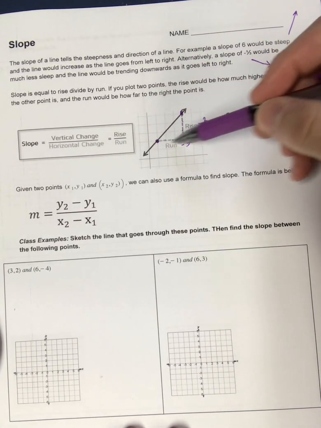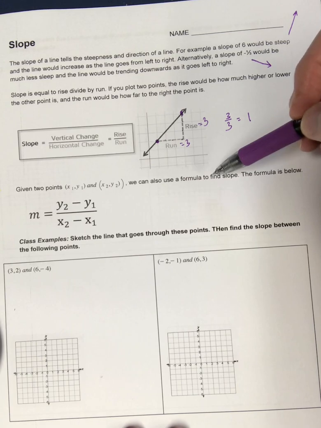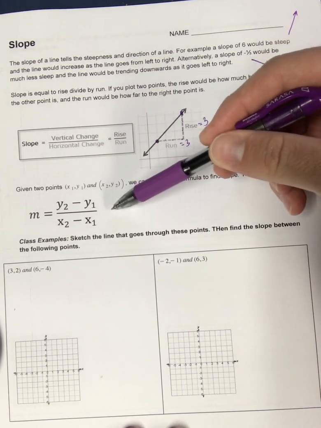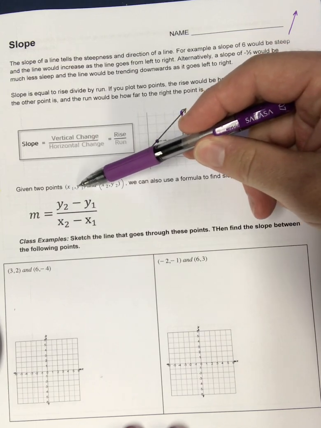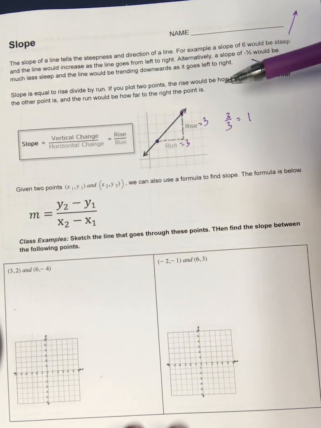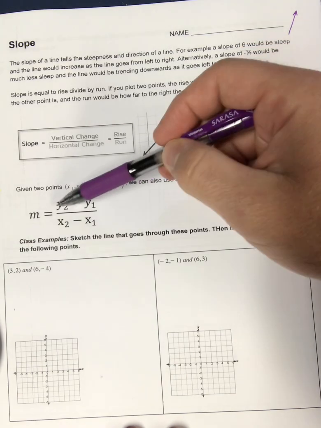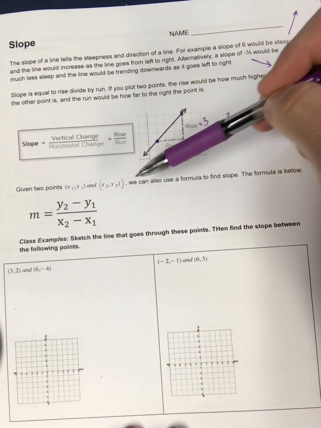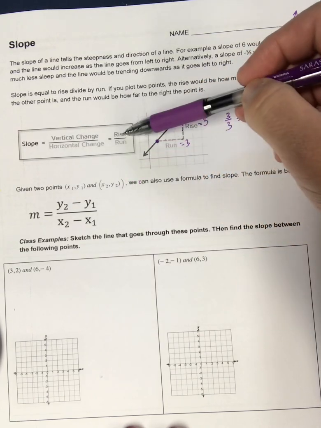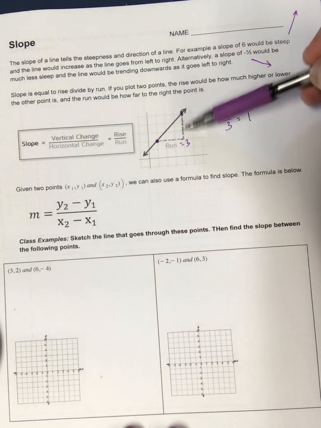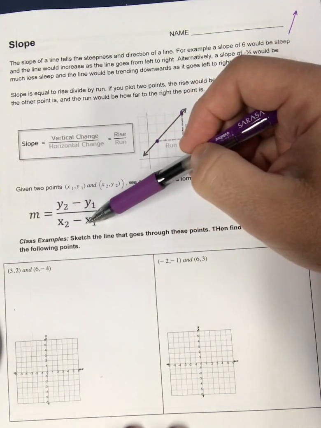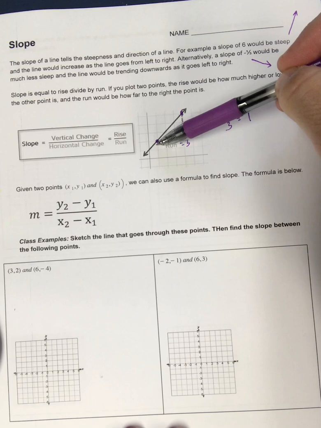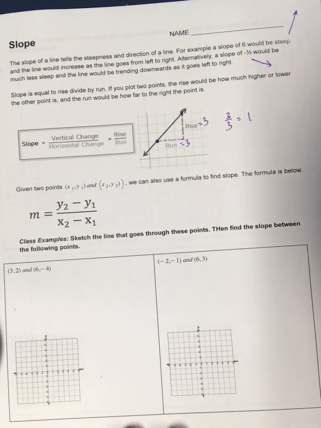So you can certainly plot it out and just count the rise and run and get the answer that way. But there's another way as well, and it's this formula. If we have the points x1, y1, and x2, y2, kind of like we've had in the past, this formula, y2 minus y1 divided by x2 minus x1, gives you the slope. y2 minus y1 is the same as the rise. It gives you the difference in the y values. And x2 minus x1 is the run. It gives you the change in the x values, which is the run horizontally.